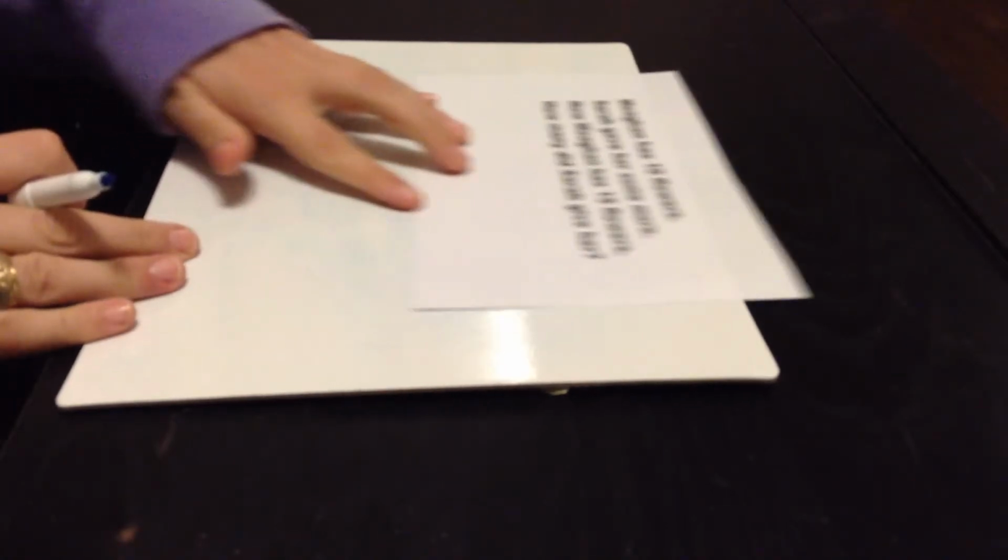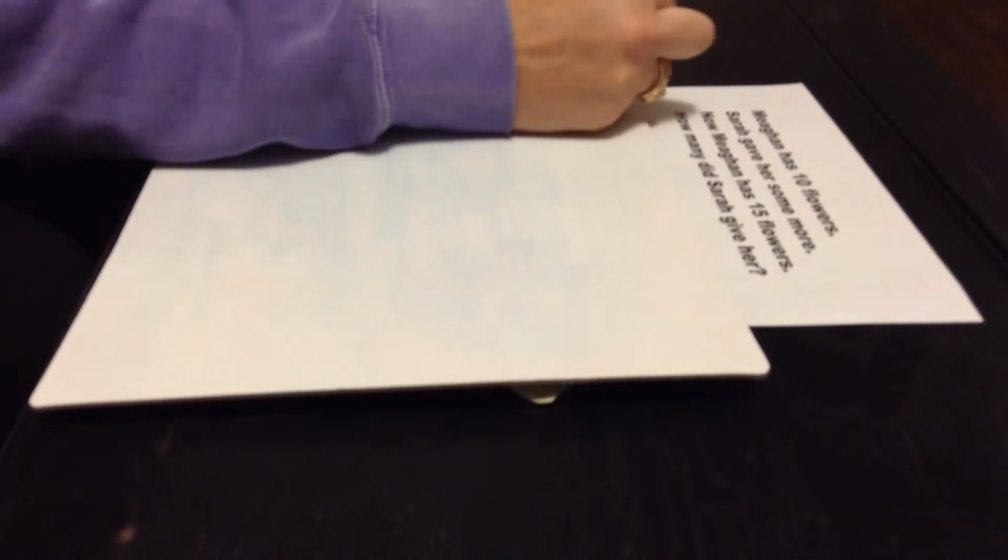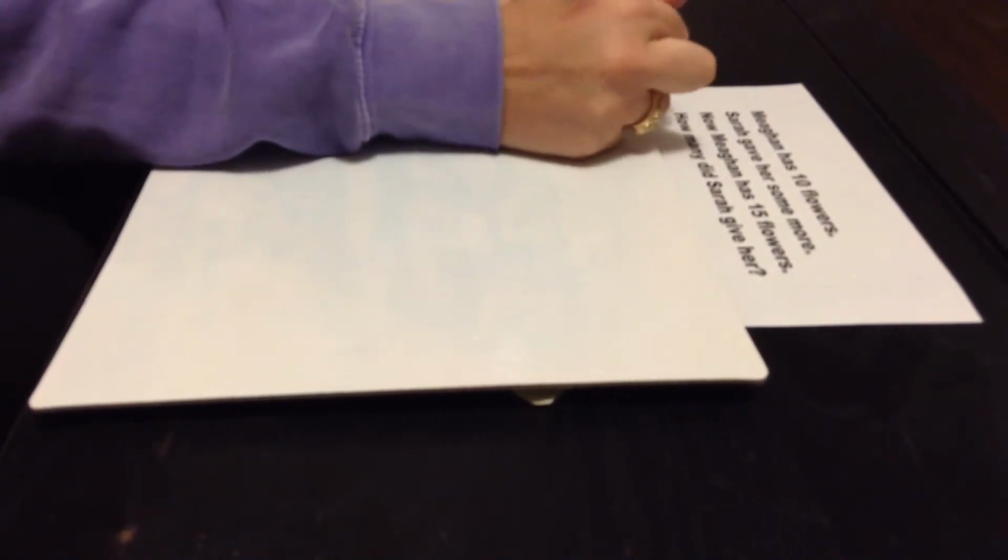The first thing we want to ask ourselves is, in this problem, is there change? Megan has 10 flowers. Sarah gave her some more. Now Megan has 15 flowers. So yes, there is change. Since we know there is change, we're going to look at either the separate structure or the join structure.